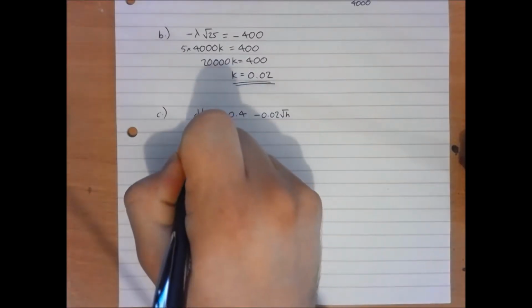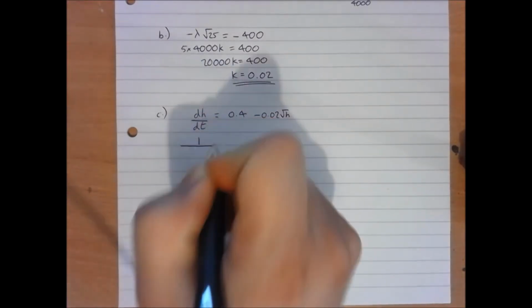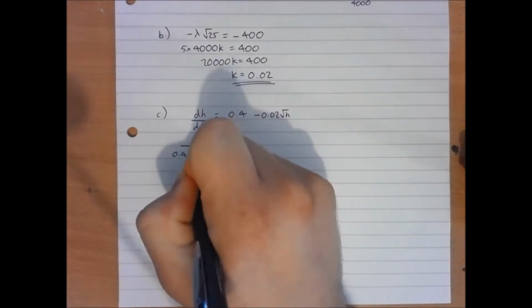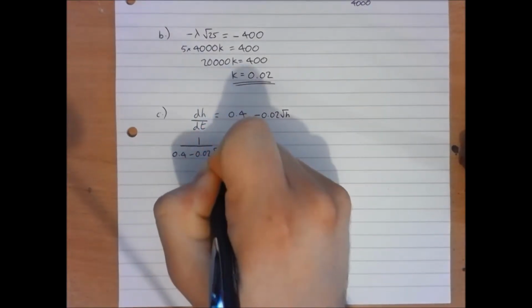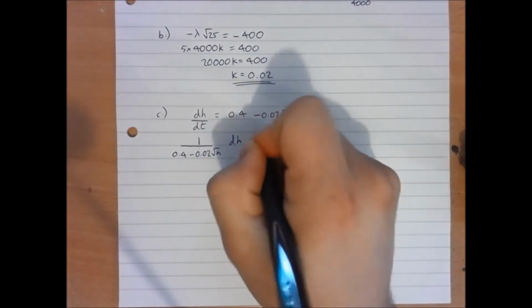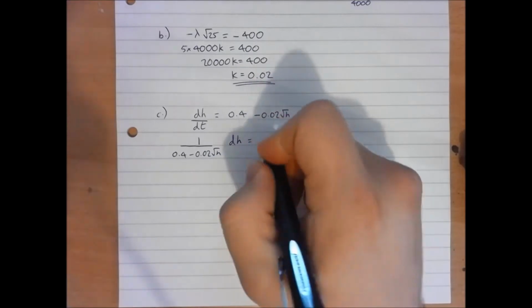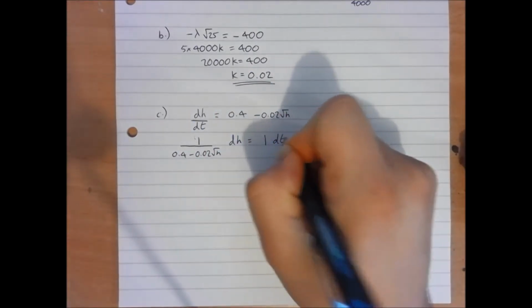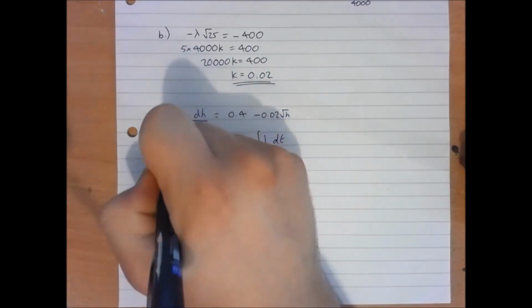So I have to divide the left-hand side by 0.4 minus 0.02 root h, and keep my dh over on that side. If I've divided the right-hand side by that term, I'm left just with 1, and I can also move my dt up to the right-hand side as well and integrate both sides.